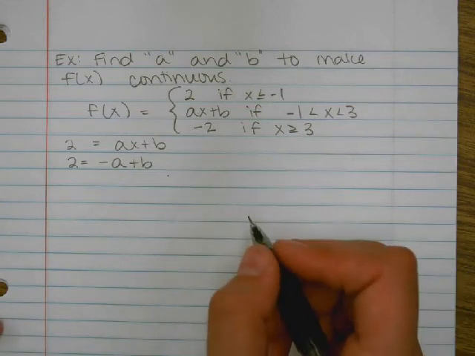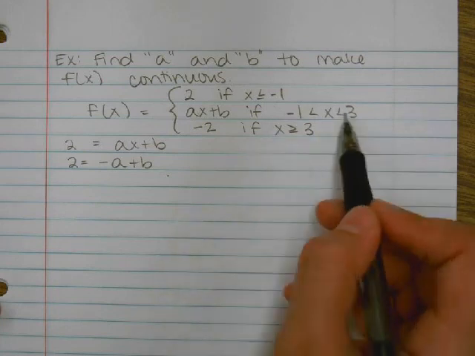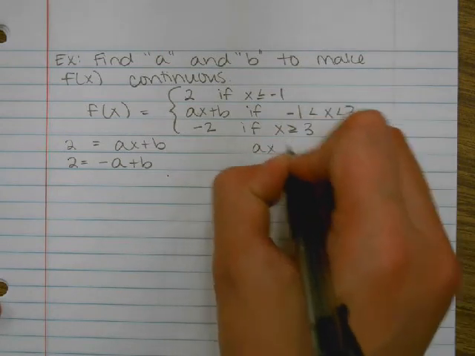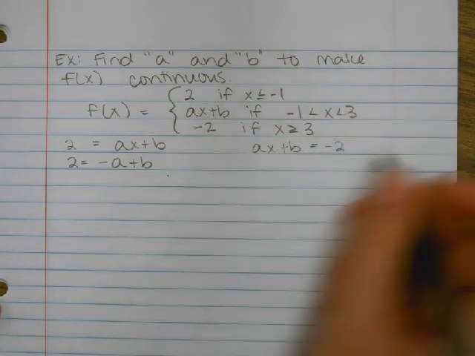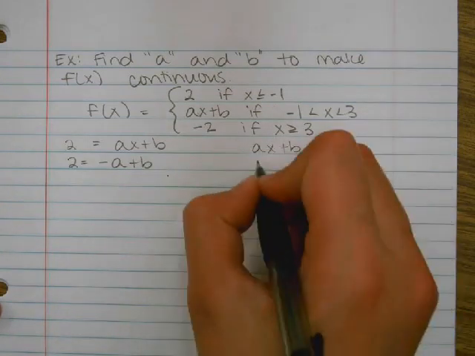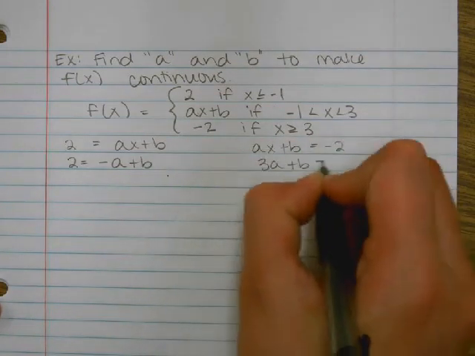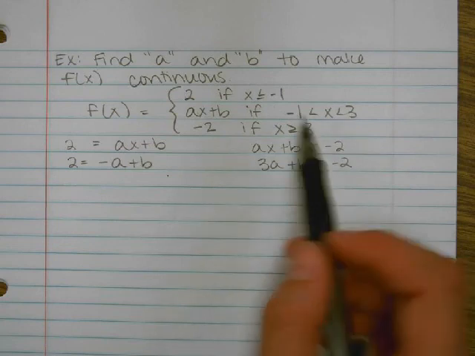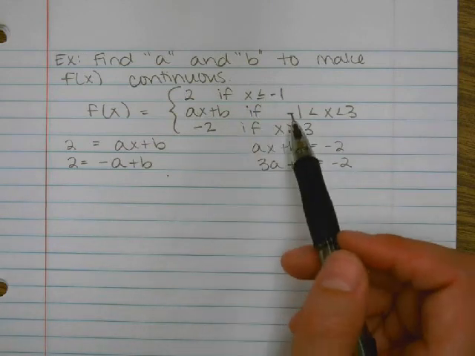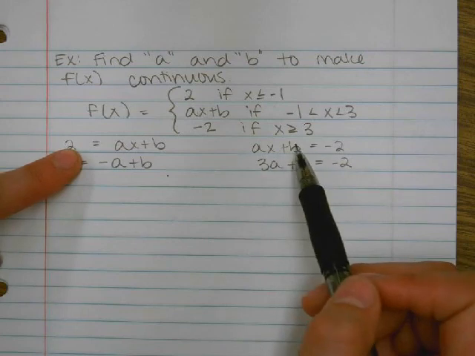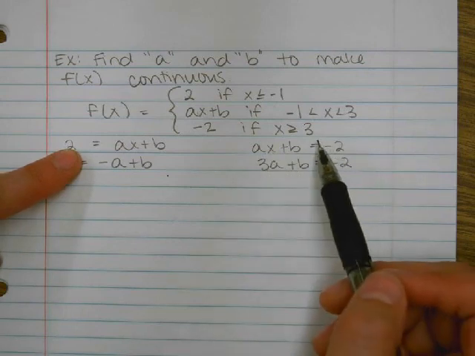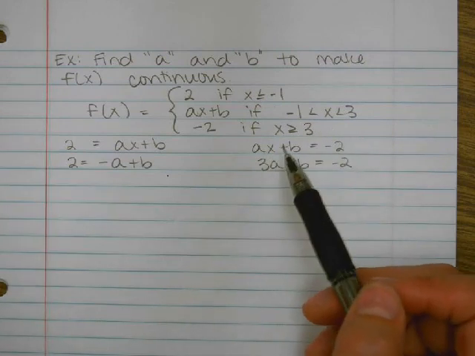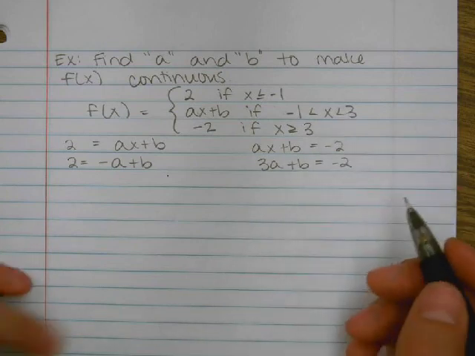The other thing that I want to be true is at 3, I want these two things to equal each other. So here I'm going to go ahead and say that ax plus b is going to equal negative 2, and I want that specifically to be the case when the x value is 3. So that means that we could plug 3 into the equation, we could plug negative 1 into the equation, and you would be able to evaluate them. Here, by setting them equal, we're forcing the left-hand limit and the right-hand limit to agree. And we're saying that when the left-hand limit and the right-hand limit do agree, it's agreeing at that y value that you would get if you plugged that x value in specifically.